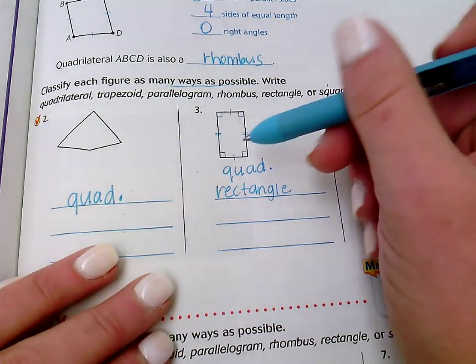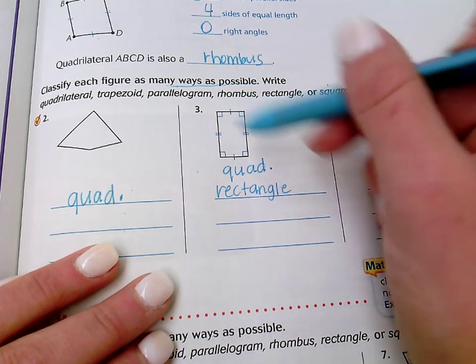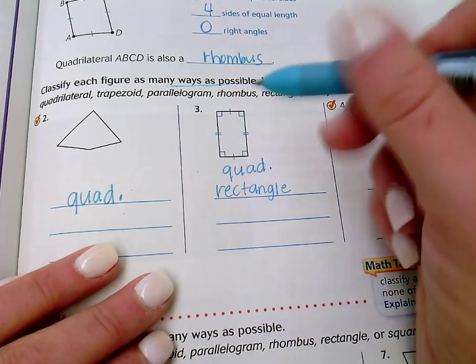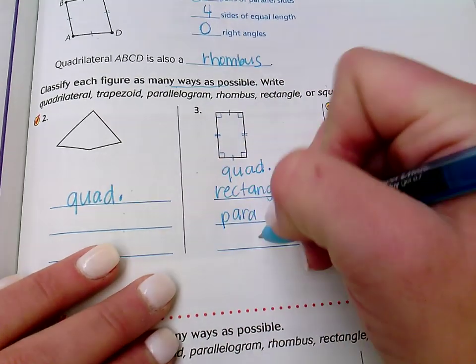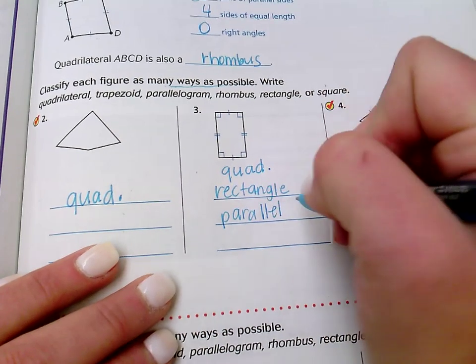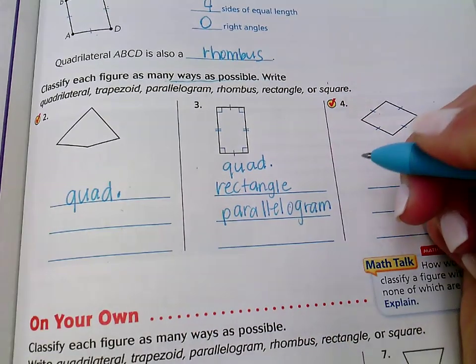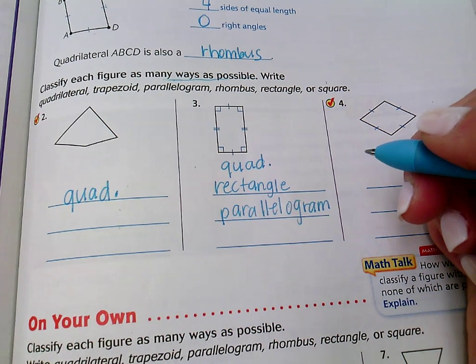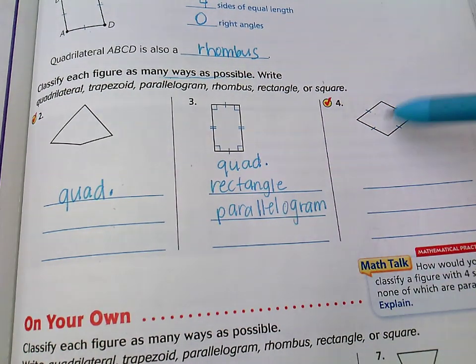It's also a parallelogram, looking at my sheet, because it has two pairs of parallel sides and two pairs of equal length. I know it's not exactly a parallelogram, but you could classify it as one. So that's it: quadrilateral, rectangle, and parallelogram.